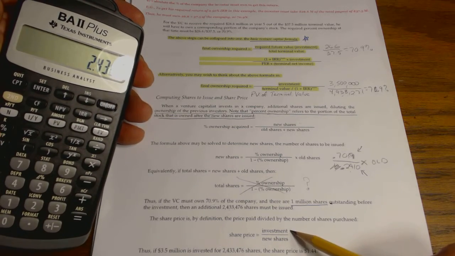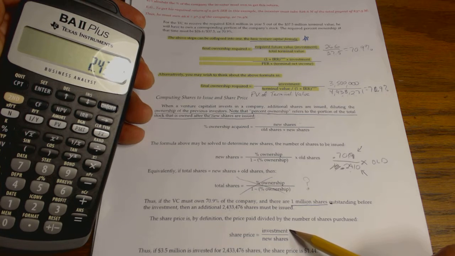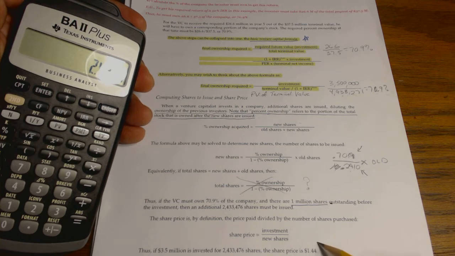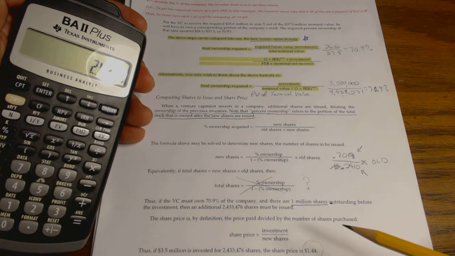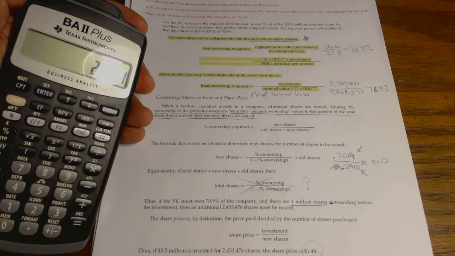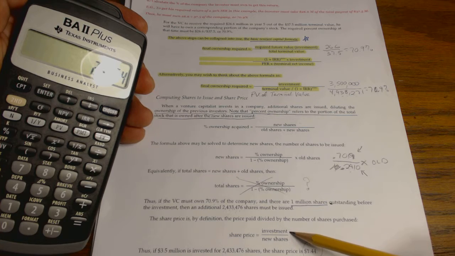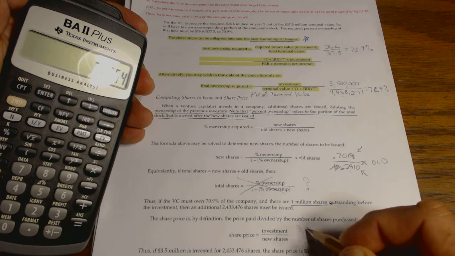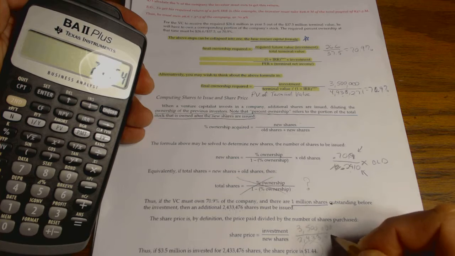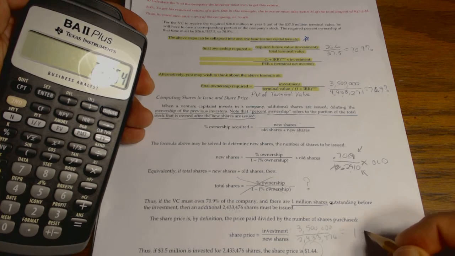The share price equals investment divided by the new shares. So 3.5 million divided by that tells you what he paid for the shares. They're asking you to find the share price. You just found the number of shares that were issued to him, and you know he invested 3.5 million. So 3.5 million divided by 2,433,476 shares equals 1.44.